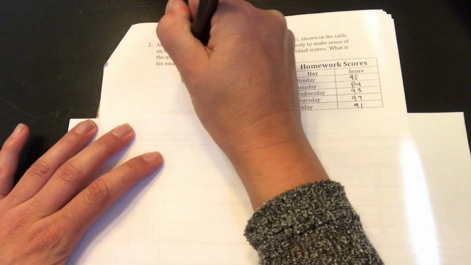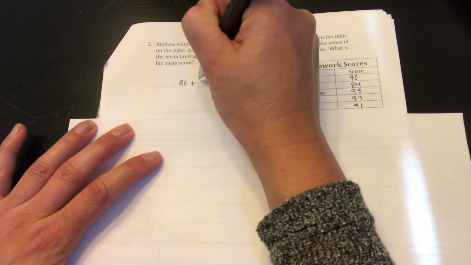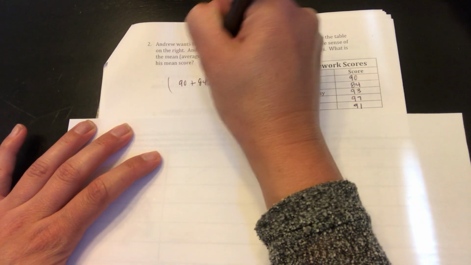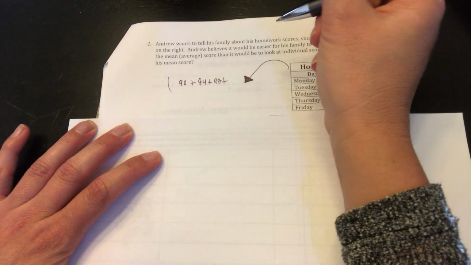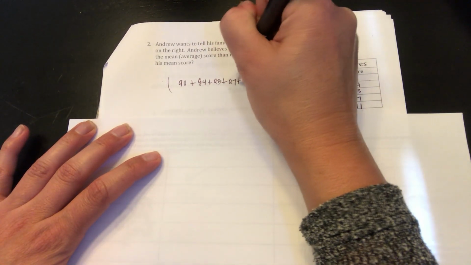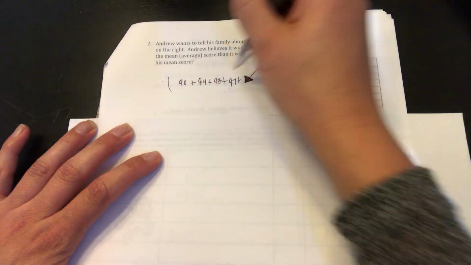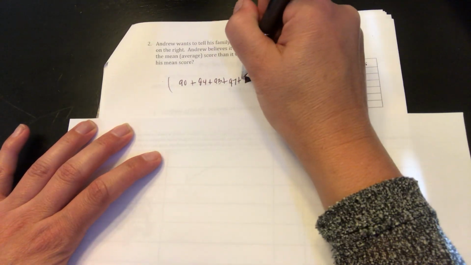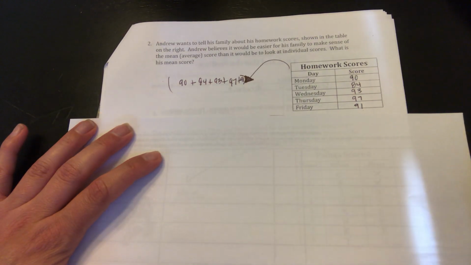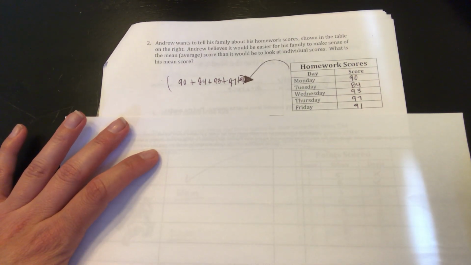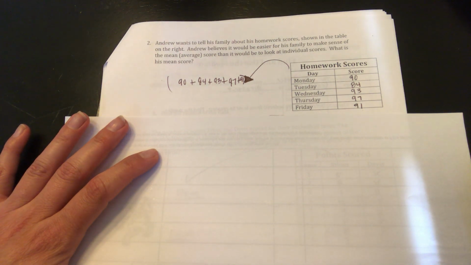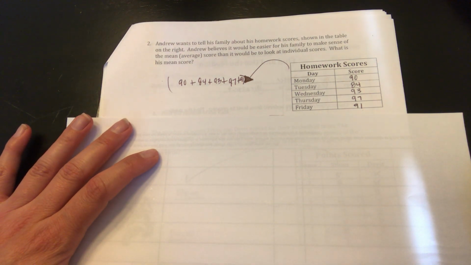Well, again, you average and divide by the total. So I'm going to add 90 plus 84 plus 93 plus 97 plus 91. Sorry, I had to squish that in. And you know what, guys? The answer is 455.